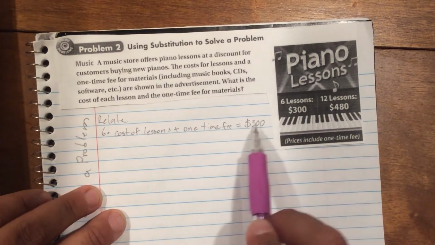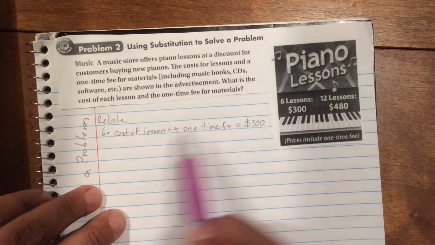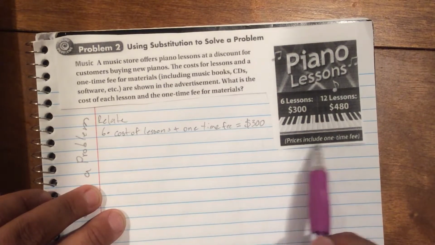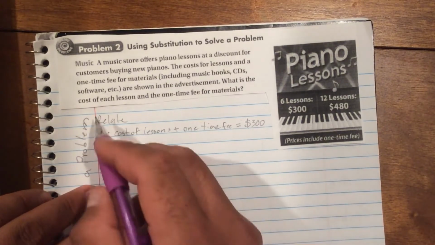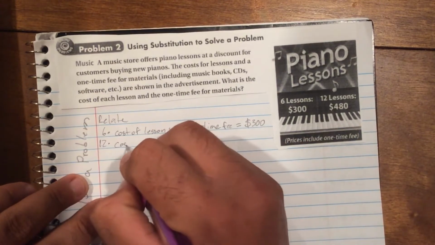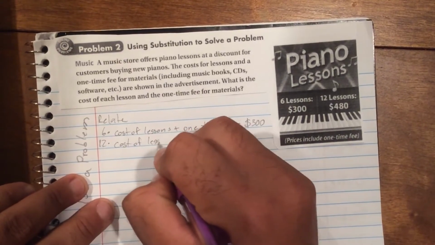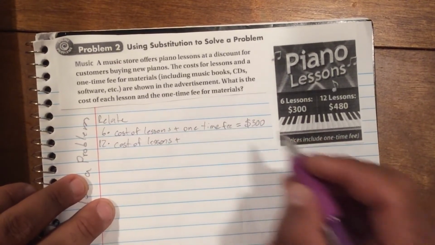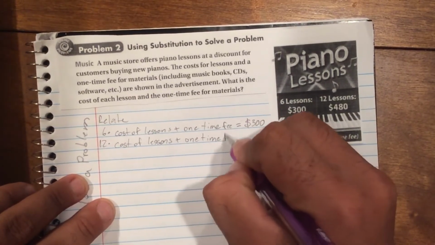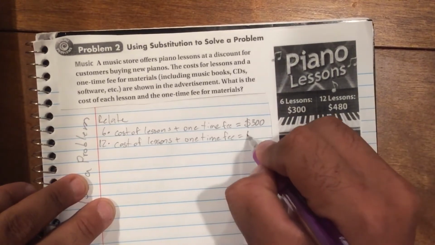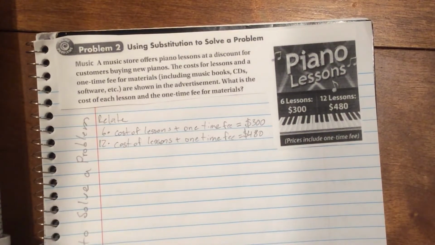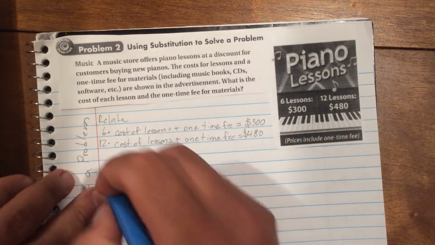It's $300, but it's 6 lessons times the cost of one lesson, plus the added one-time fee. Okay, so then the second one we have 12 lessons, so it's 12 times the cost of lessons, plus also the one-time fee. It's going to be equal to our $480 dollars.